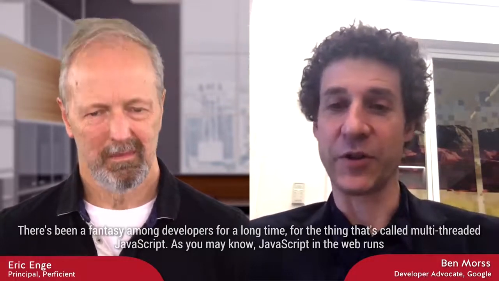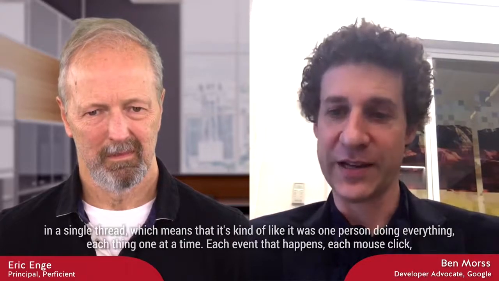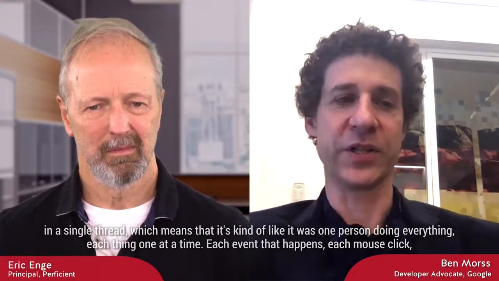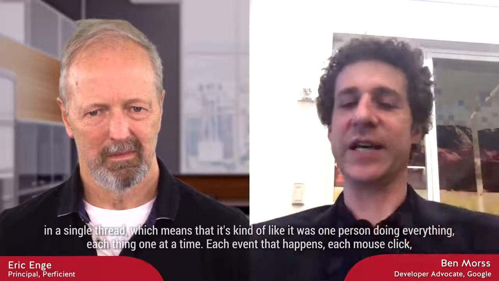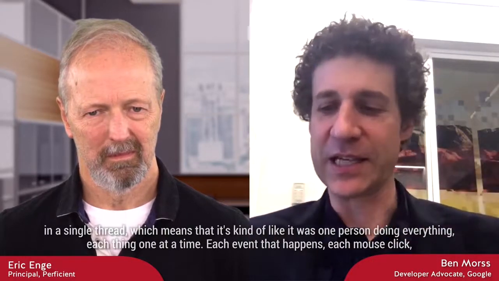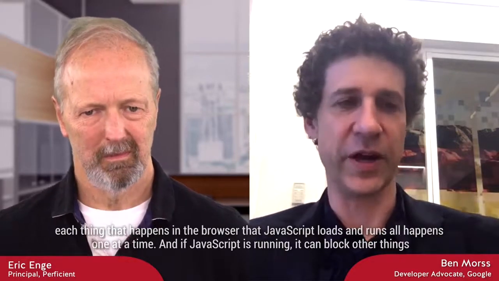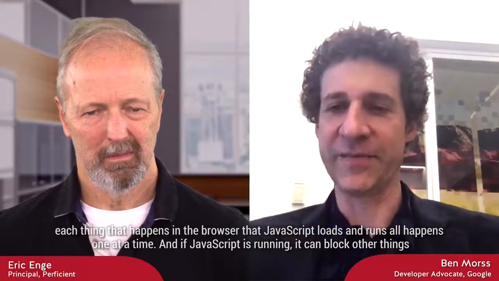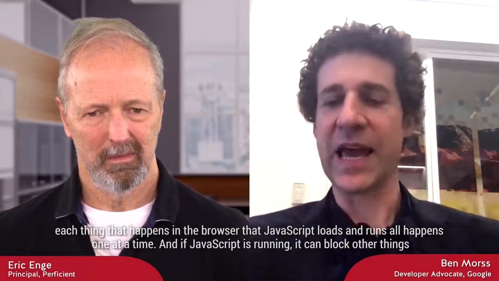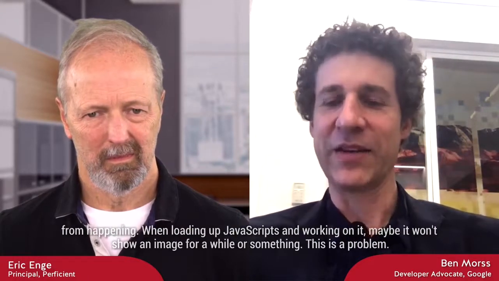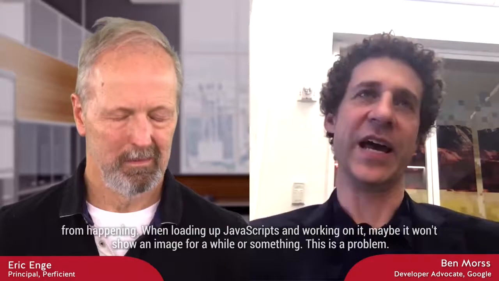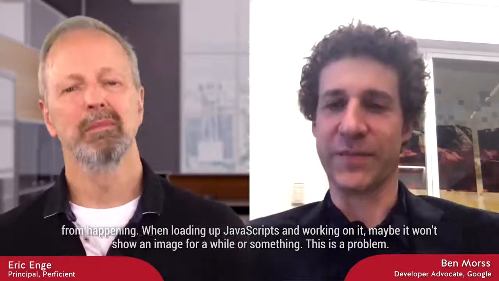As you may know, JavaScript in the web runs in a single thread, which means that it's kind of like one person doing everything, each thing one at a time. So each event that happens, each mouse click, each thing that happens in the browser, each bit of JavaScript that loads and runs, all happens one at a time. And if JavaScript is running, it can block other things from happening. You're loading up JavaScript and working on it, maybe you won't show an image for a while.